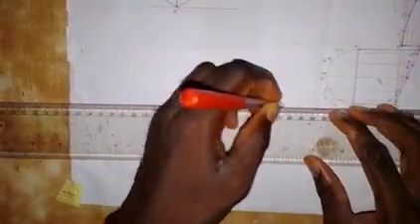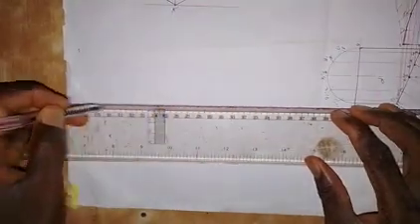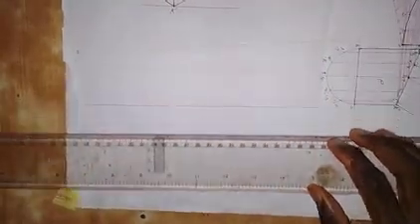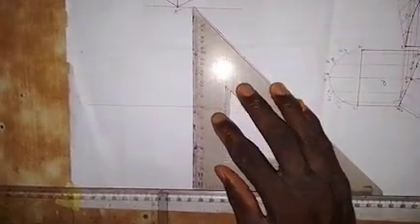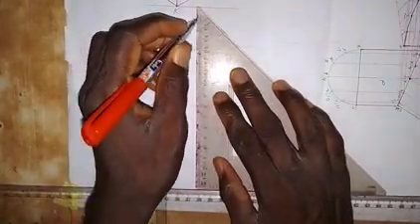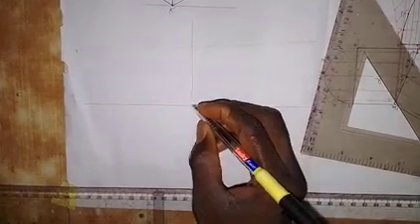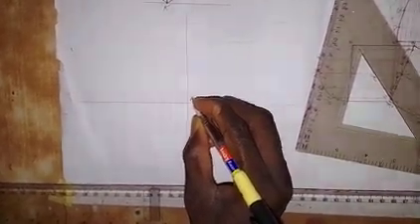So we have this horizontal line. Then we are going to draw a vertical line, somewhere here. So we have this vertical line. The point of intersection of these two lines, I will call point O, where they intersect.